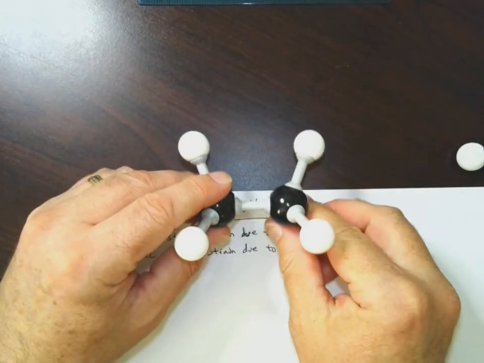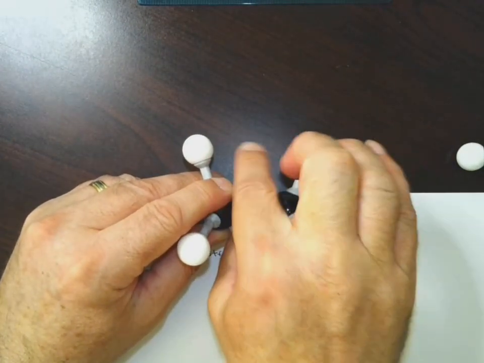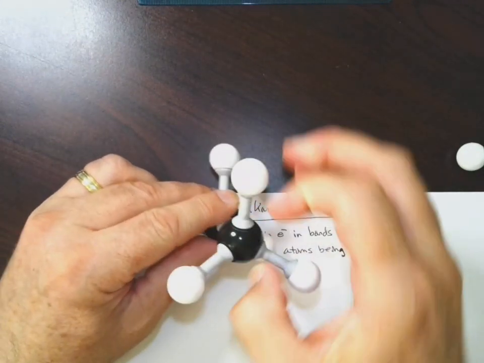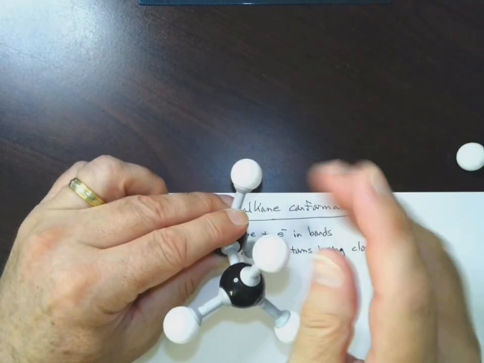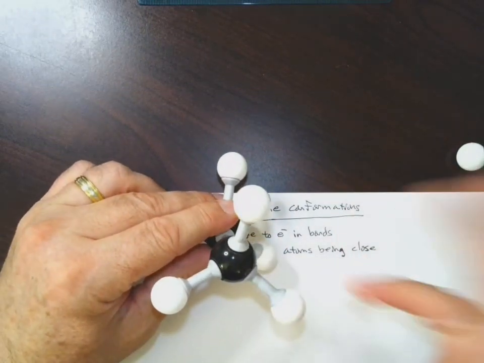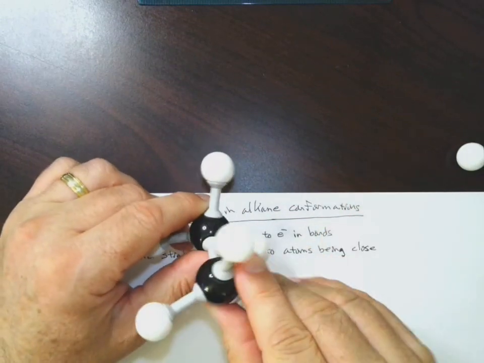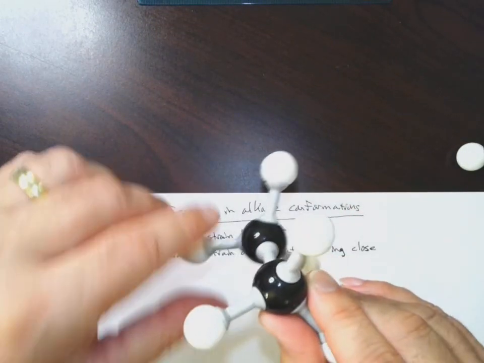Now, it's not a very big effect for hydrogen, so the steric strain here is not that big. But if we have big groups, we can get quite a bit of steric strain. And we'll take a look at that when we look at butane, and later when we look at some cyclohexane derivatives. All right.